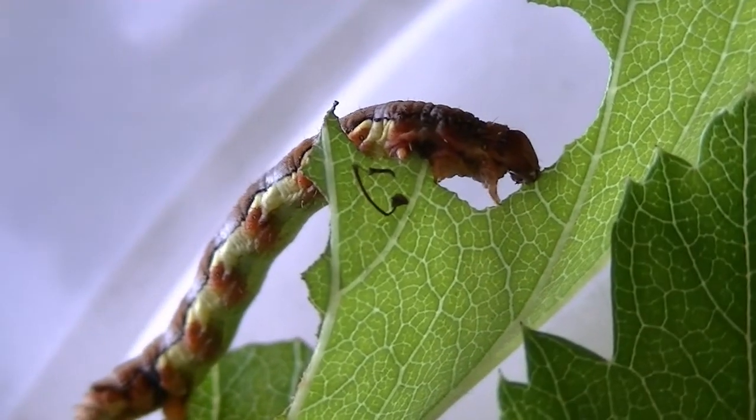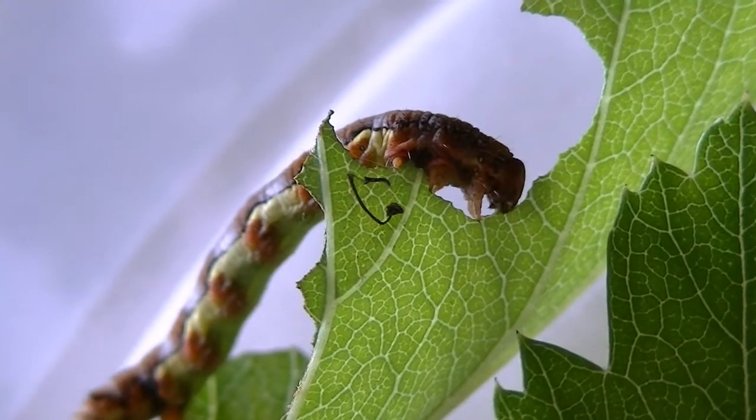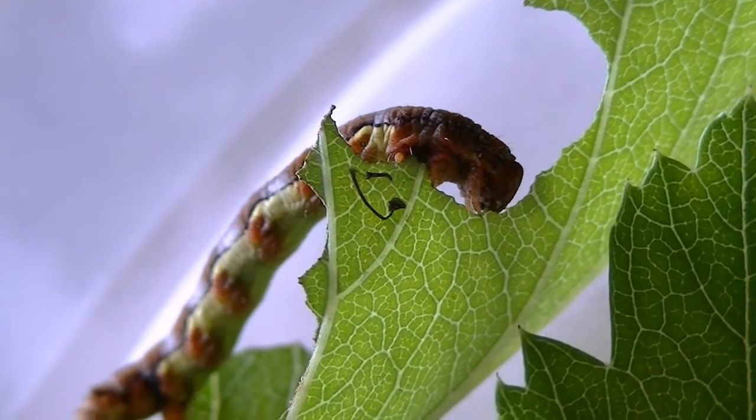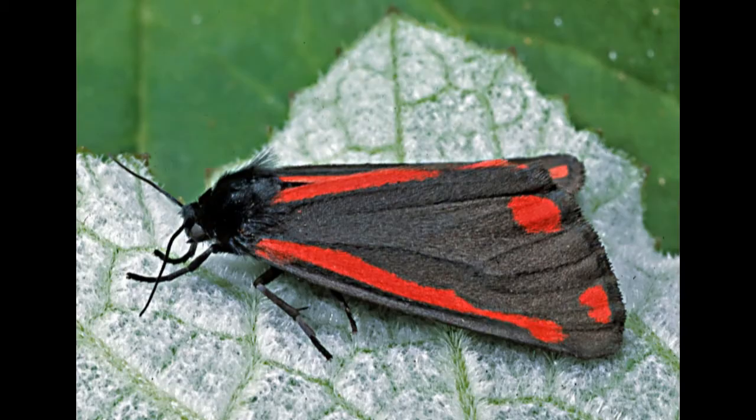Today, I just want to clear up a few terminology, common mistakes relating to caterpillars, such as cocoon, pupa, pupae, pupate. To do this, we're going to look at an example of a cinnabar moth.